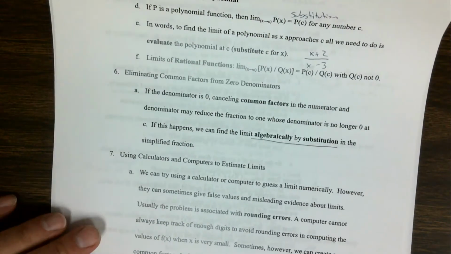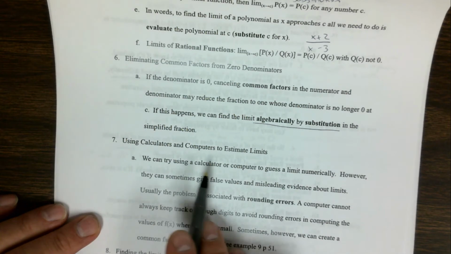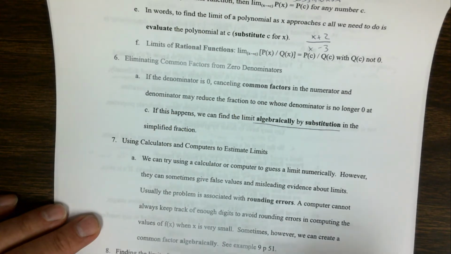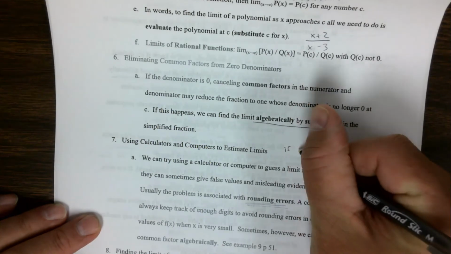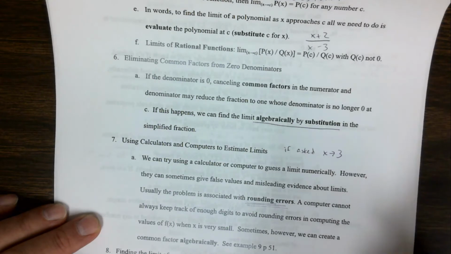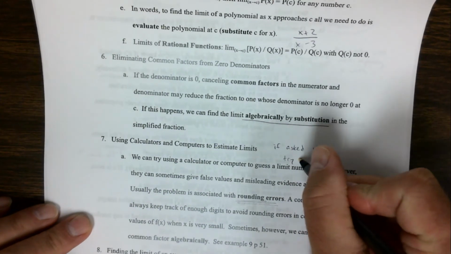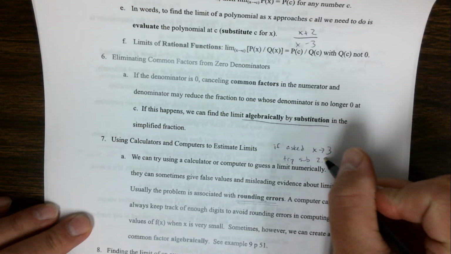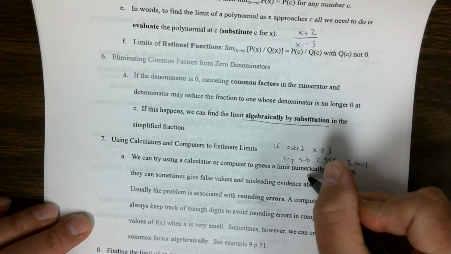And then you can also use calculators and computers, but the problem is sometimes they give you rounding errors. But in general, if you're being asked about x approaching 3, then you could try substituting 2.999 and 3.001 and see if it's the same answer.